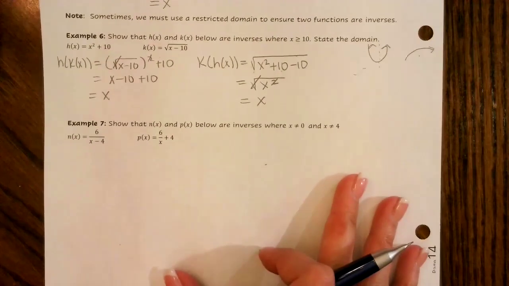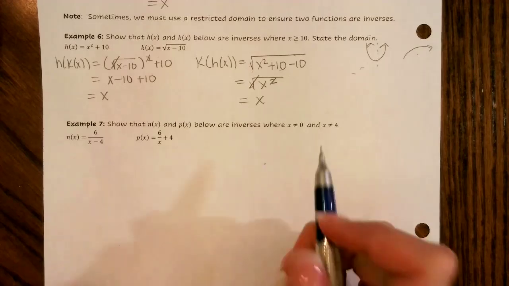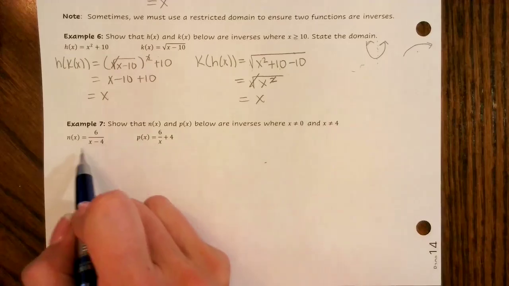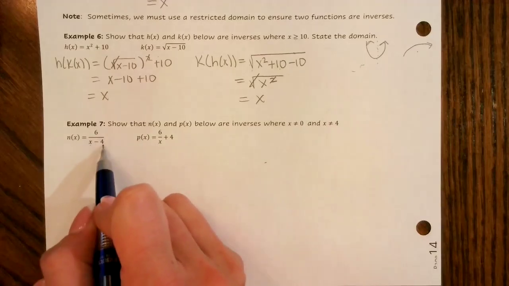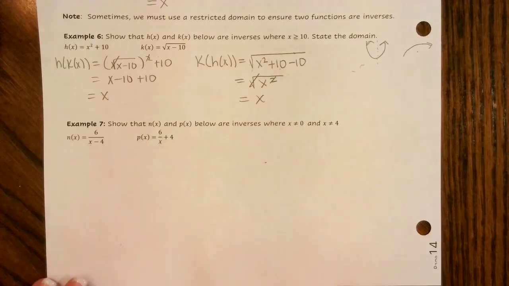All right. Show that n of x and p of x below are inverses where x is unequal to 0 and x is unequal to 4. And so again, they've given us a domain restriction, and that is because if we plugged in 4 right here, that would give me a 0 in the denominator. And if I plugged in 0 here, it would give me a 0 in the denominator, which is undefined.